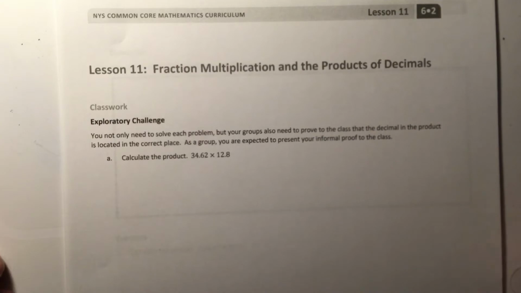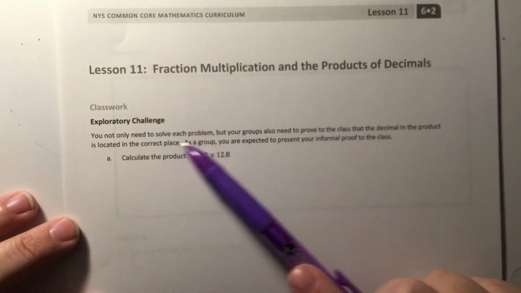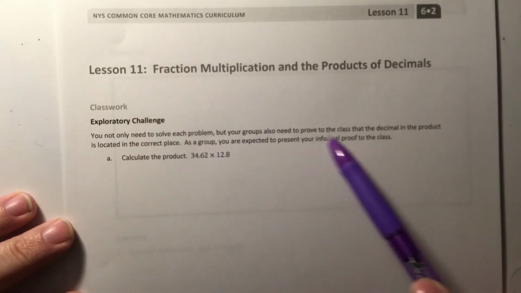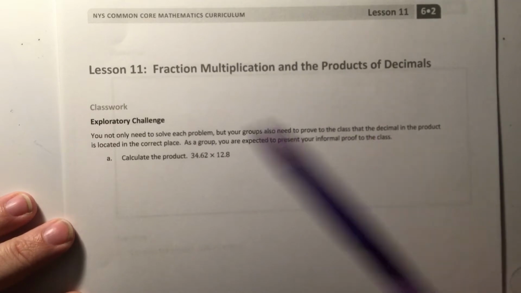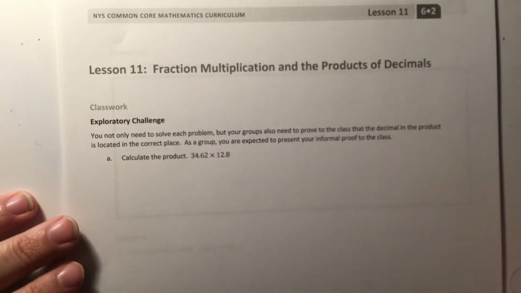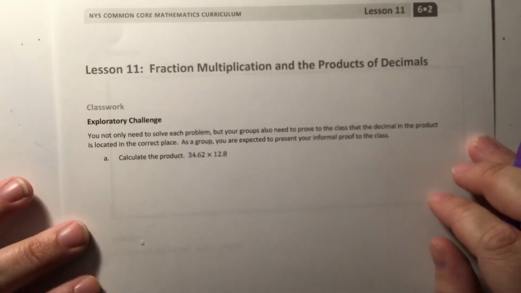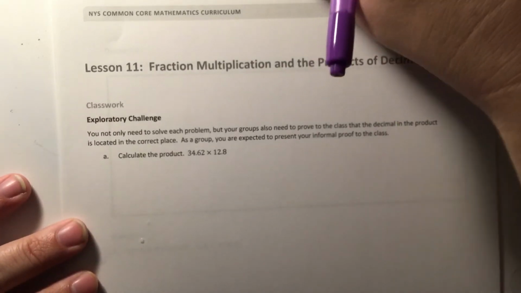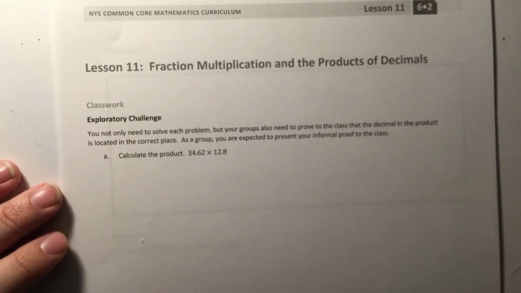Okay, so for the first problem, they're telling us we not only need to solve, but we also need to prove that the decimal place is in the right location, okay? So calculator will be necessary for today. I will be using the calculator today.